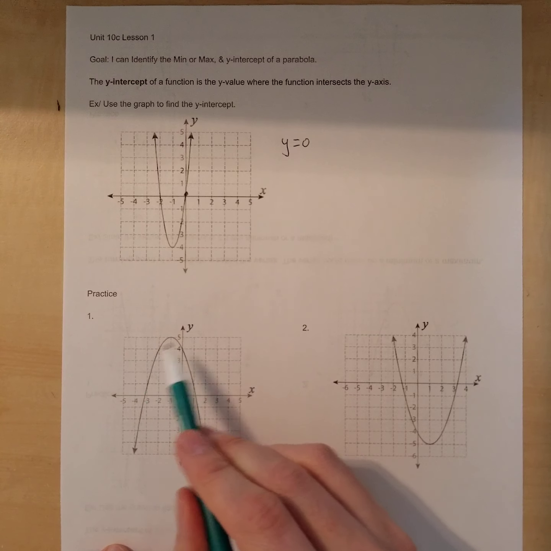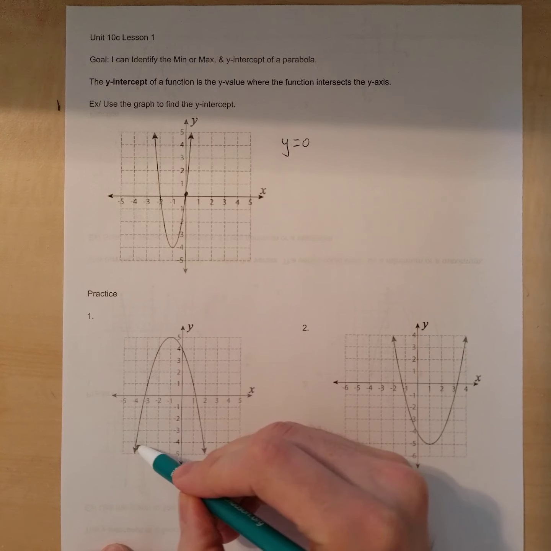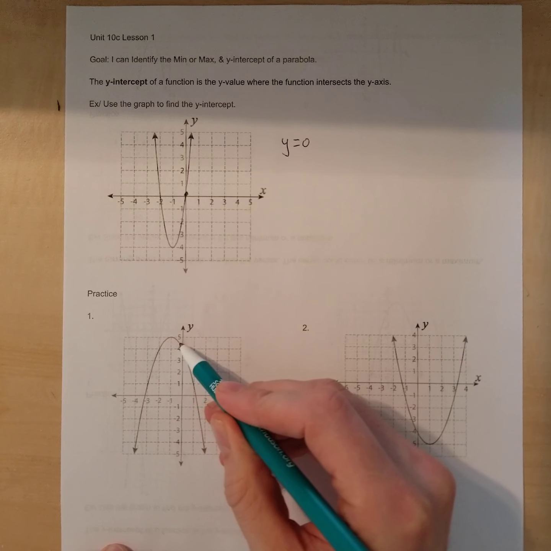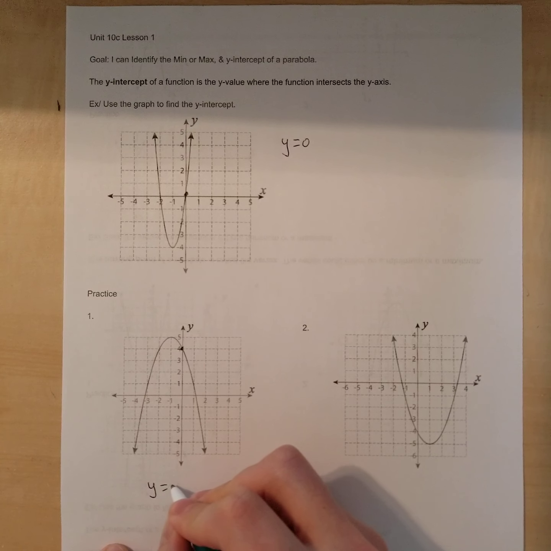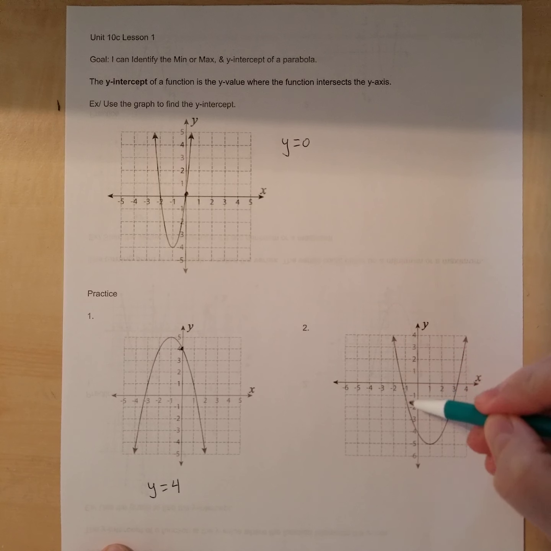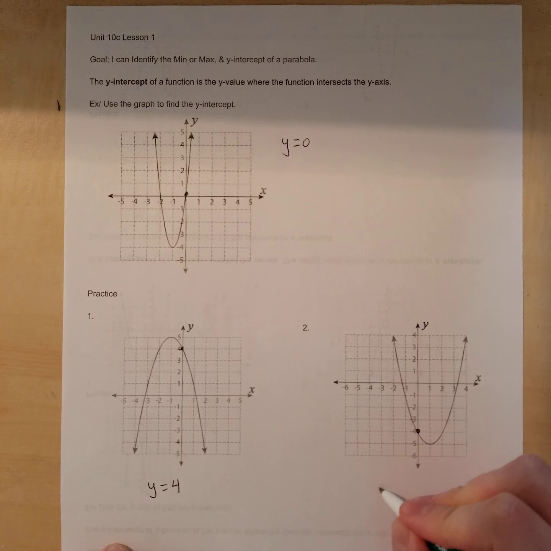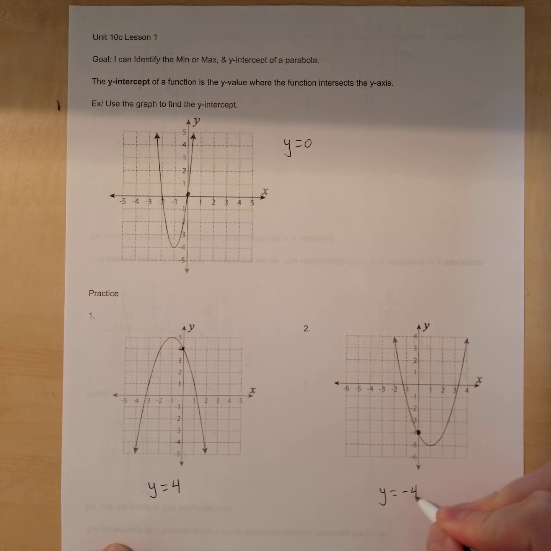Okay, so let's see. In number 1, we have another parabola, goes up, and on its way down, it crosses right through the y-axis up here at positive 4. So we'll say y equals 4. In number 2, it comes down crossing right through negative 4 on the y-axis. So y equals negative 4.